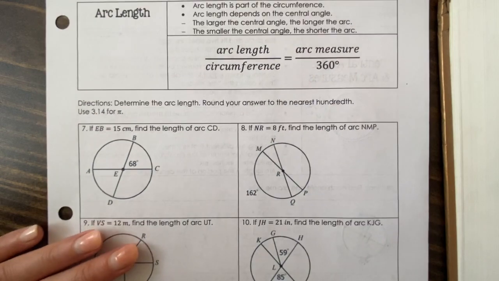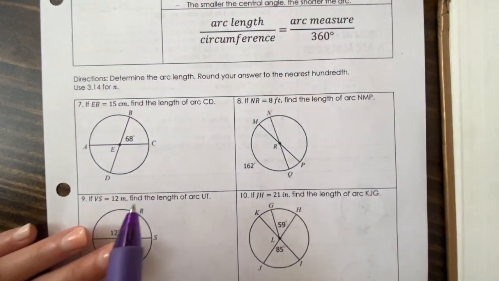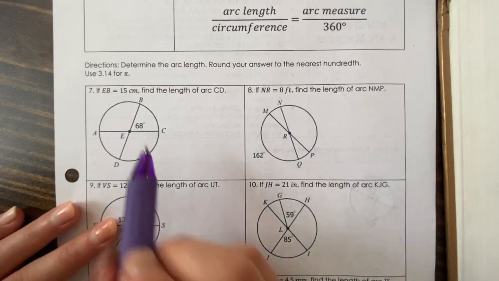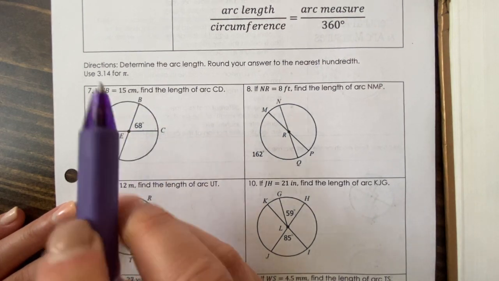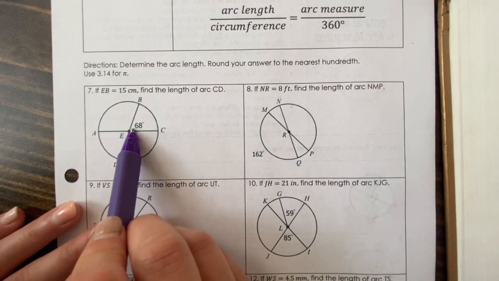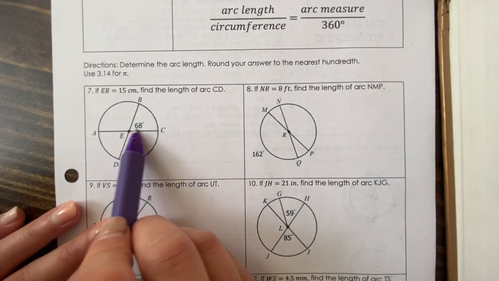Okay, so now let's think about this. Before we even get up here, let's just look at this circle. If I'm trying to find the length of the outside, the length of the outside has to do with the angle measure.